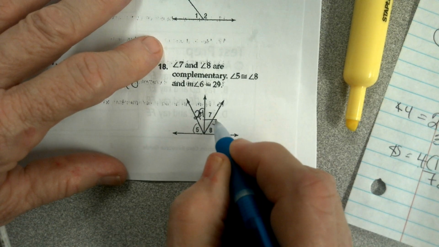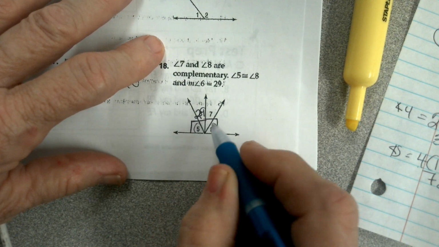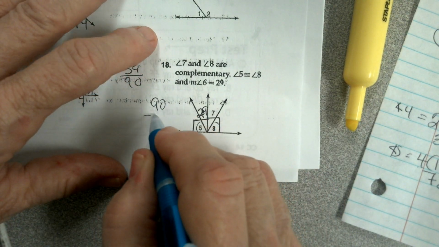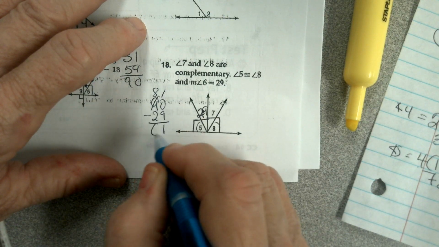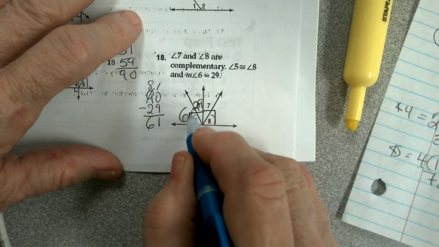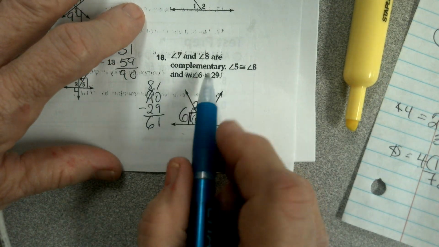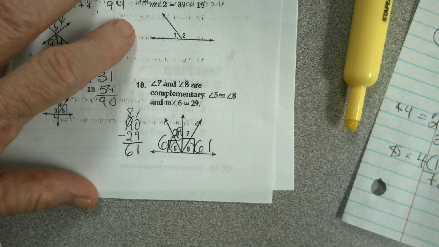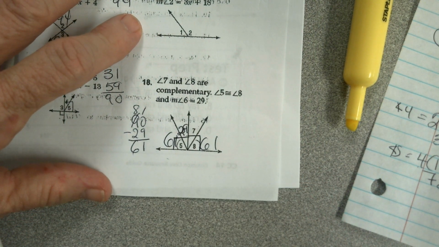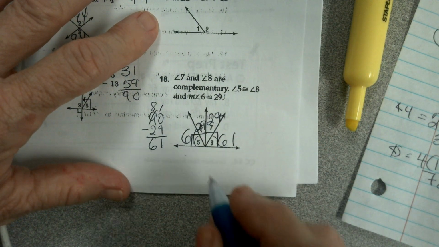Because these two are complementary, which forms a right angle, therefore these are the same. And so 90 minus 29 is going to be 61. Is that 61? Okay. And if this is 61, what is angle 8? Because it said they were equal to each other. So this is 61. Then what would 7 be? So it's going to be 29. All right. So just have your angles there.